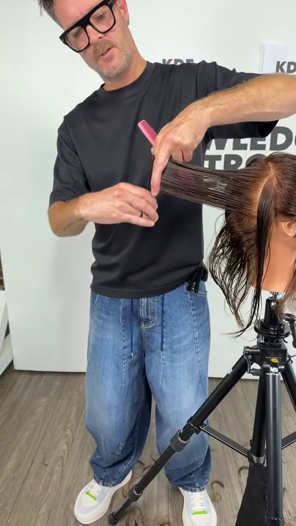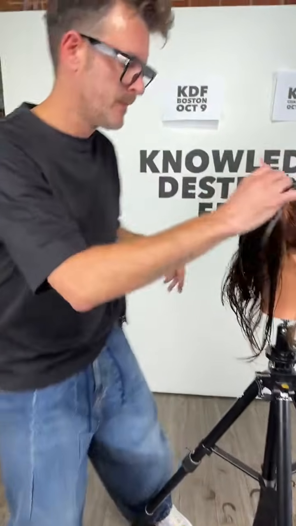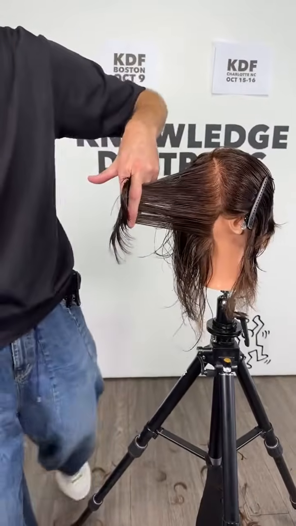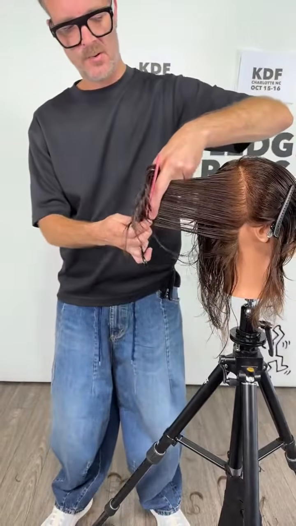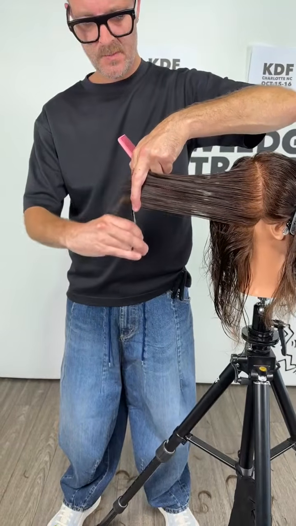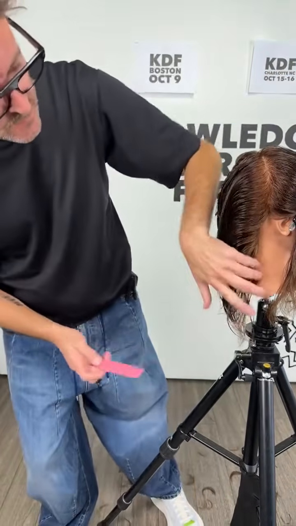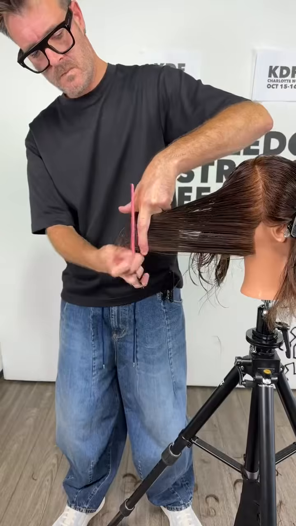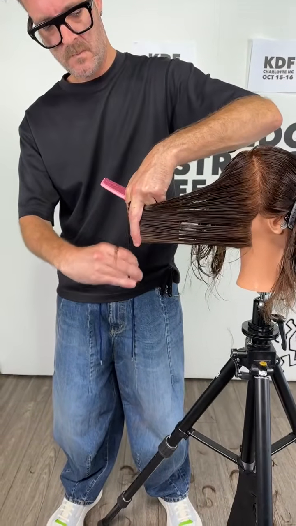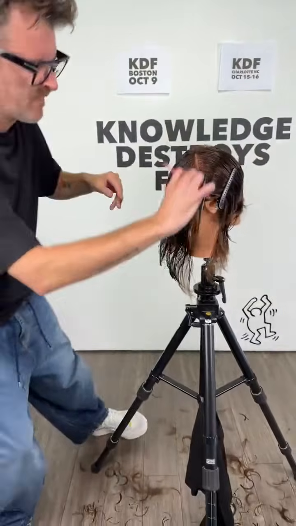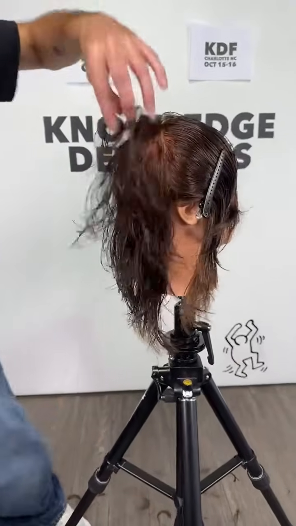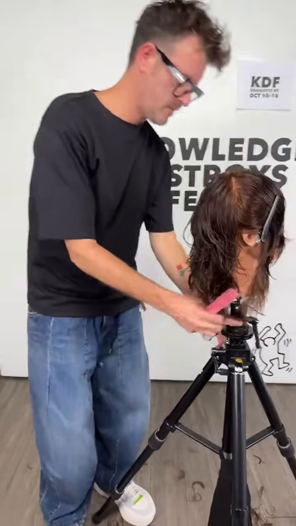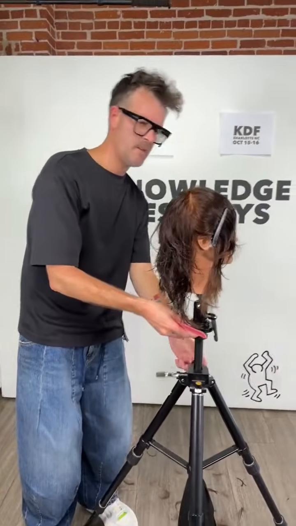Again, I'd love a mirror right now, just to see that line better. So I would always say, use your mirror when you're cutting so that you can see what you're doing. And now we'll do the other side. I'm going to bring her up a little bit, just to make it easier on myself.